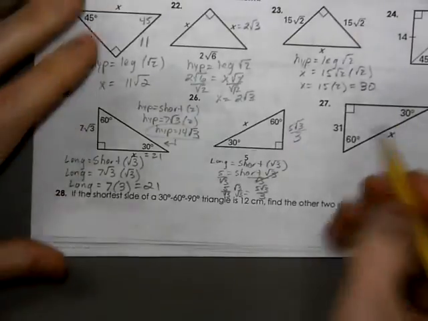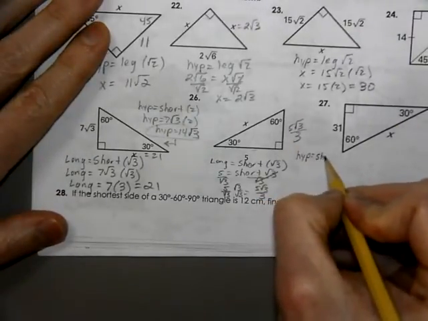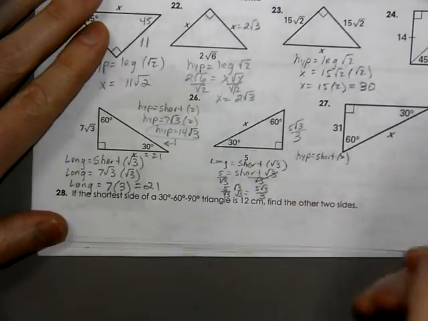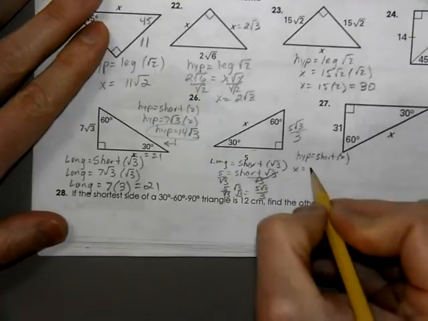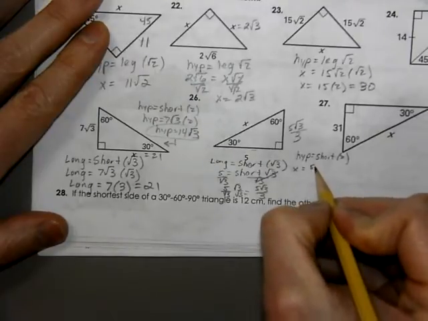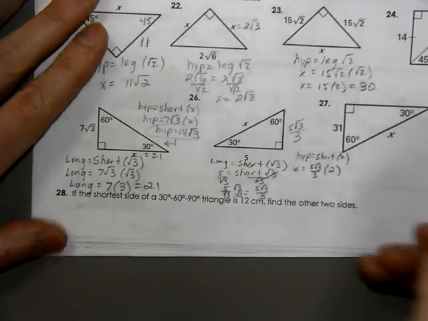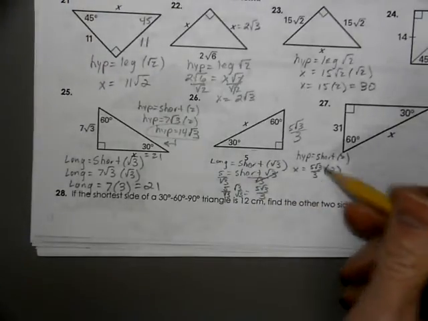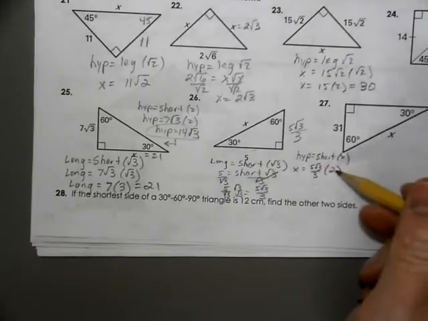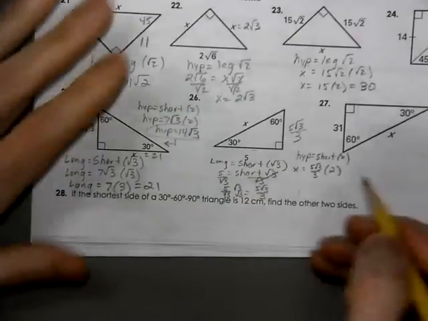Now to figure out the hypotenuse equals the short times 2. This x is considered the hypotenuse. The short is 5 root 3 over 3, and we're multiplying that by 2. Now a common mistake is to multiply too many numbers. You only multiply the top number, and only the number on the outside of the radical.